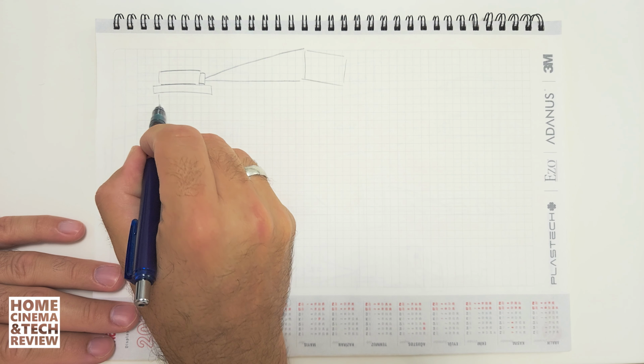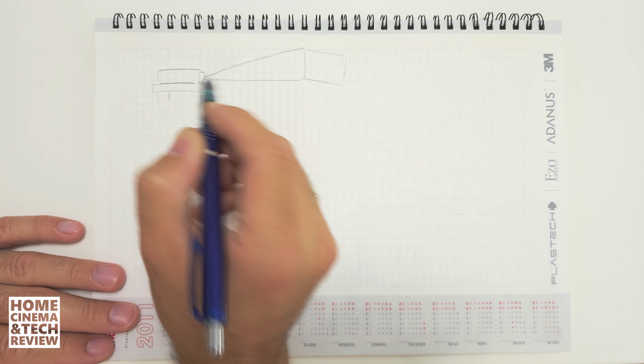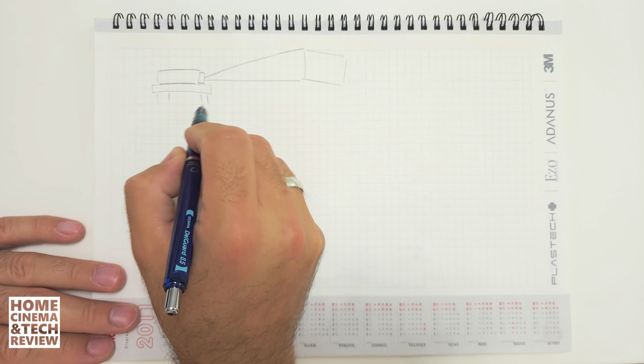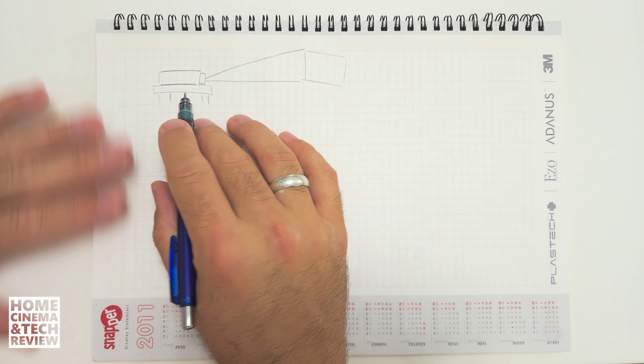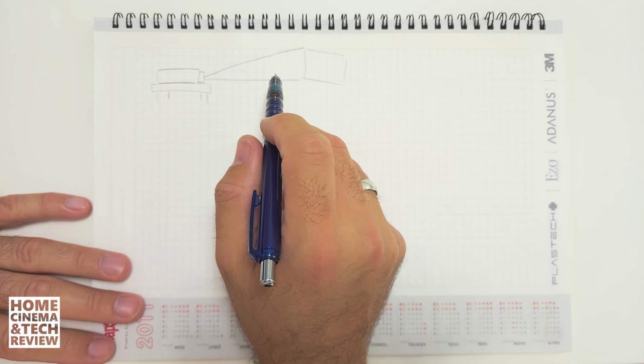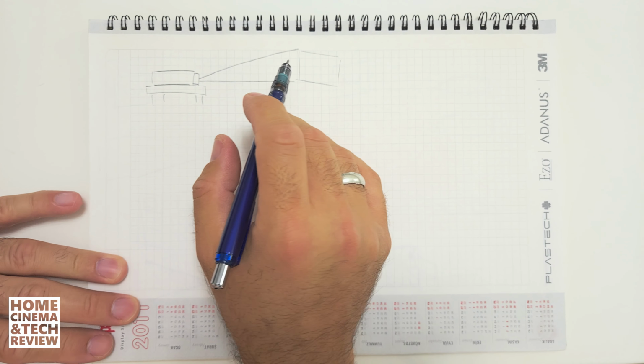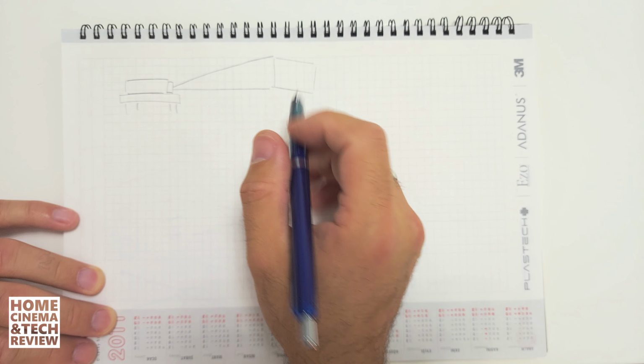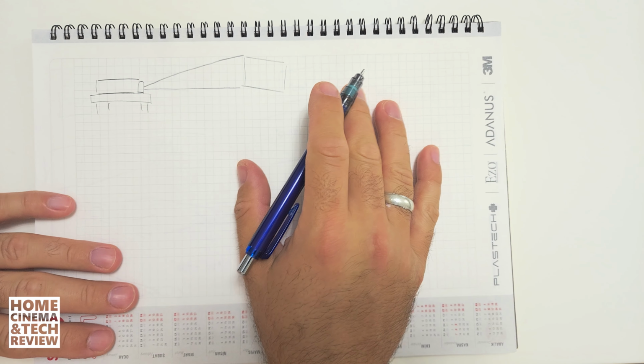Okay, think about a table. Let's just draw four legs here. Think of this as a table. I will explain why I'm talking about tables. This is an advantageous throwing angle, if you ask me, compared to the single LED or maybe most of the laser projectors. And I'm going to tell you why.